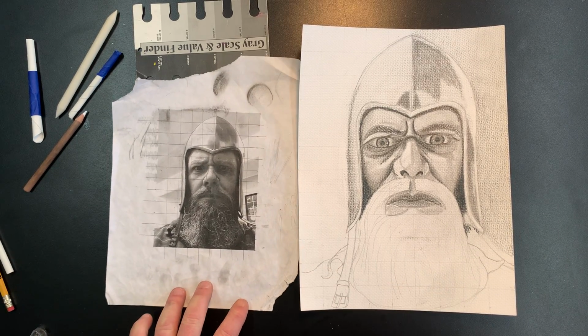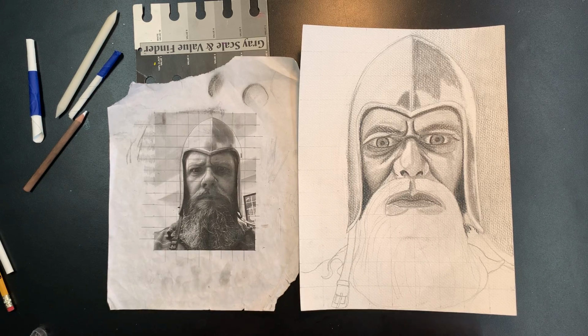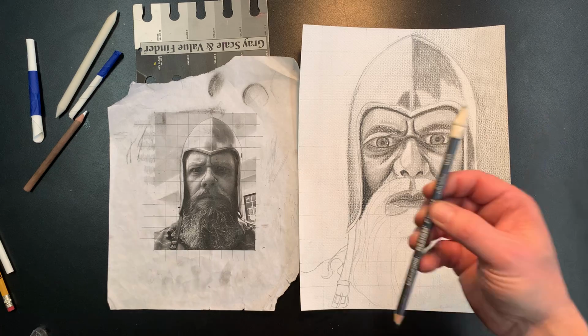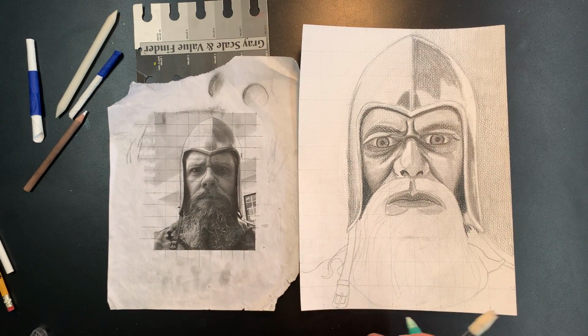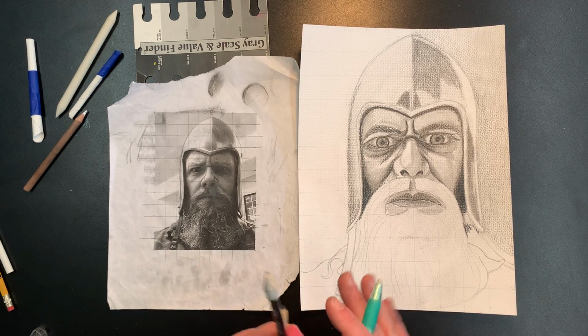But this is where I'm wanting you to go with it next. You're going to start using your compressed paper, blender, your pencil, and some type of an eraser to start to fill in these spaces after you've pulled your grit out.